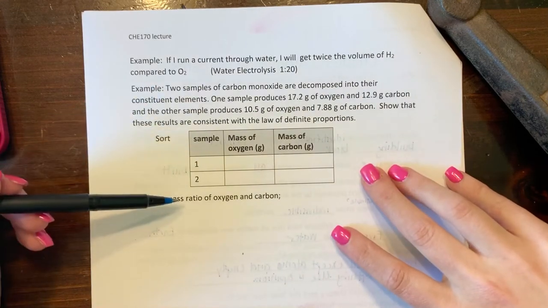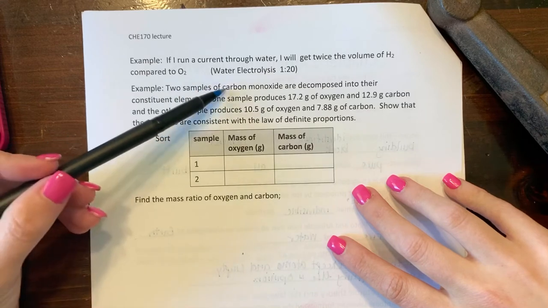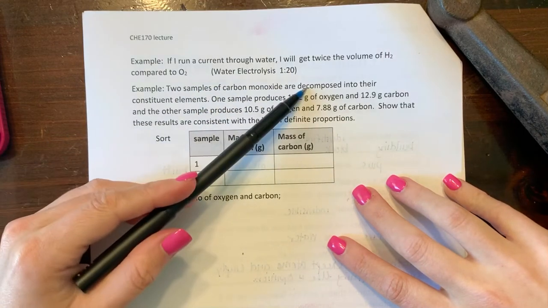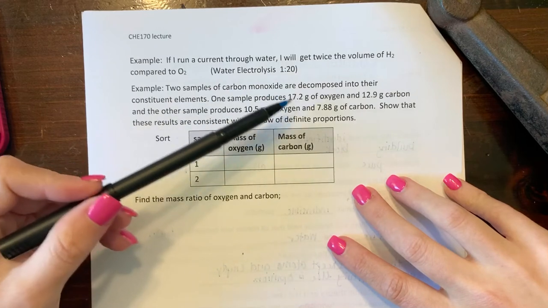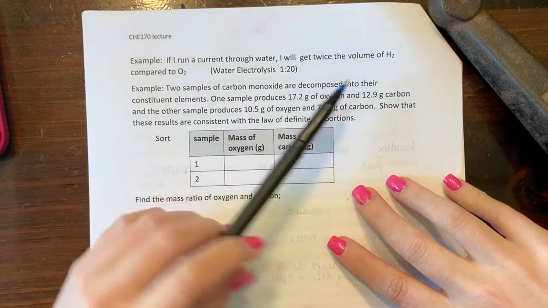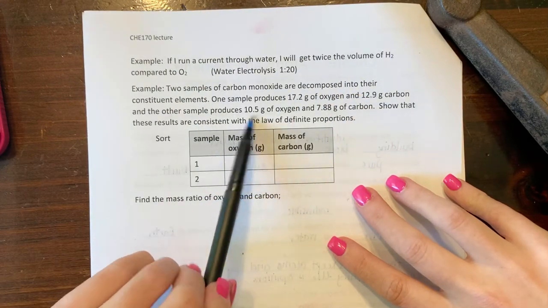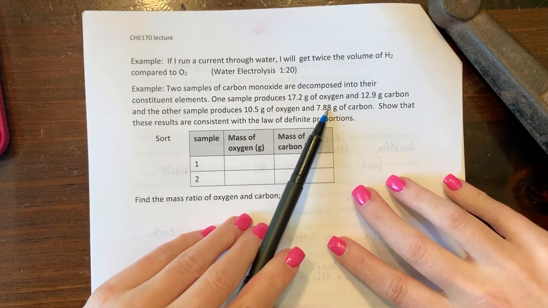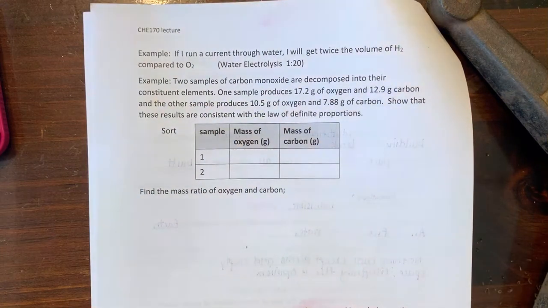So let's do a demonstration here. Two samples of carbon monoxide. We're going to break them down into their elements. One produces 17.2 grams of oxygen, 12.9 grams of carbon. The other one, 10.5 grams of oxygen, 7.88 grams of carbon. And let's show that these are consistent.